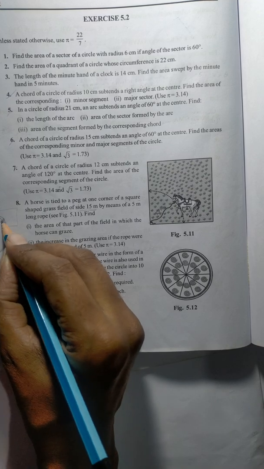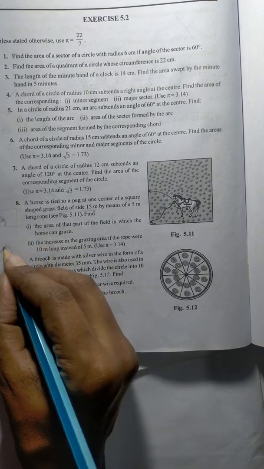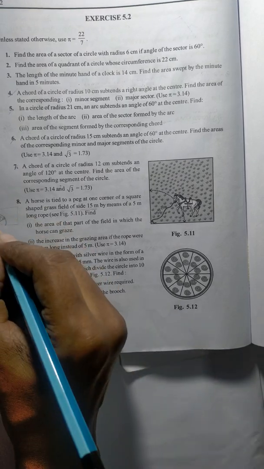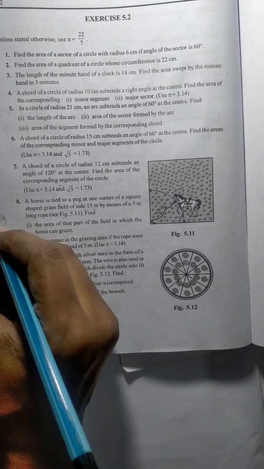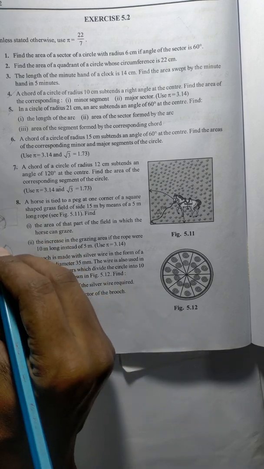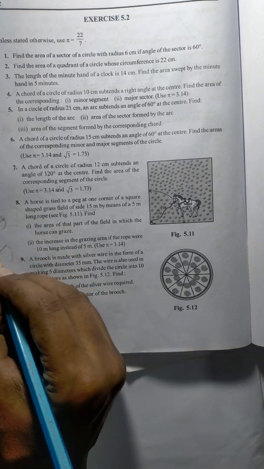So how much length have they given from here to there? How much length have they given? 5, because the rope is 5 meters. So this much is 5 meters, and this much is 5 meters. So 5 meters and 5 meters radius. So the radius is 5.